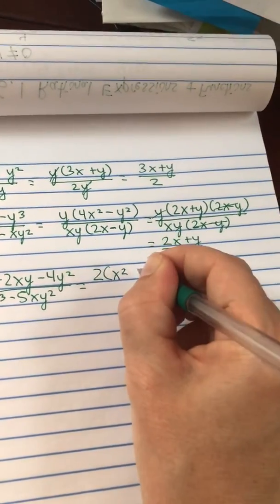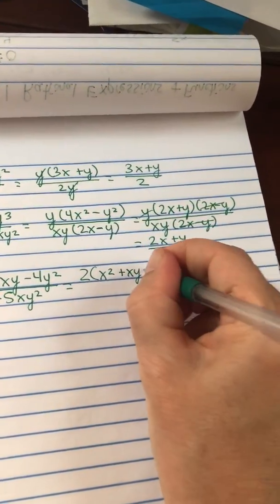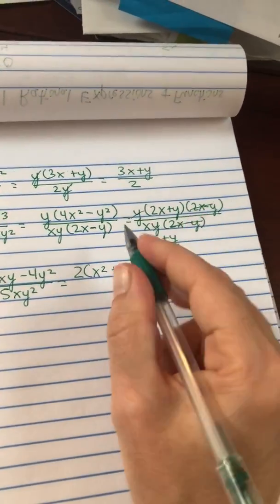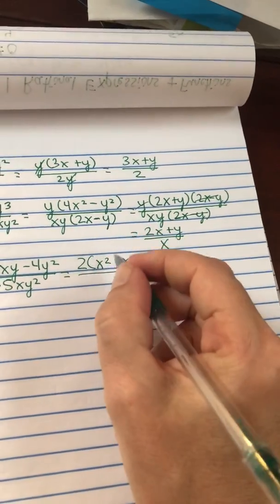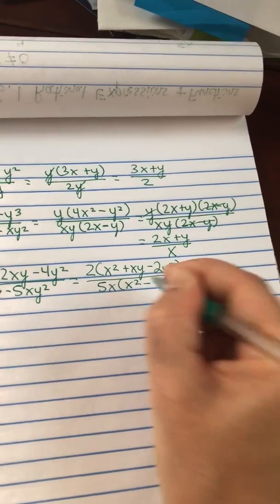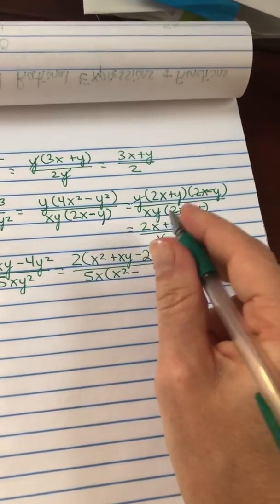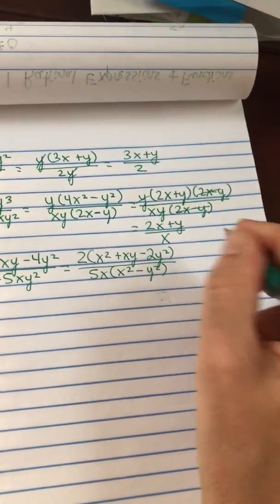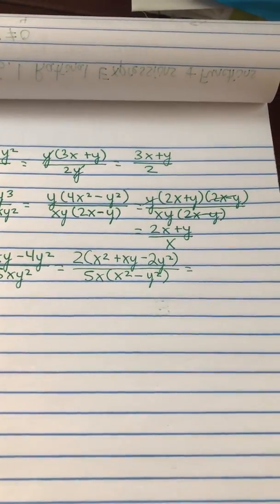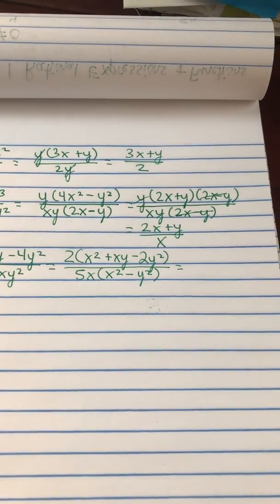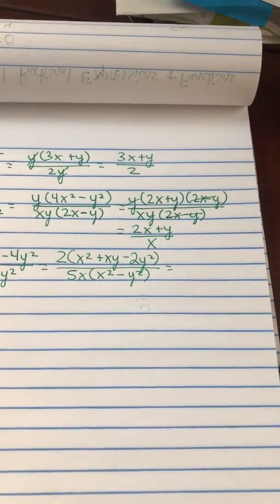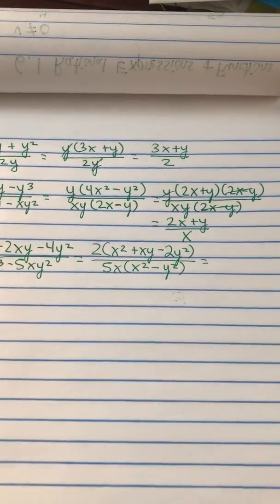So you get x squared plus xy minus 2y squared over, we can factor out a 5x on the bottom, and we'll get x squared minus y squared, difference of two squares. Okay. The top is going to factor to x plus 2y times x minus y, right?